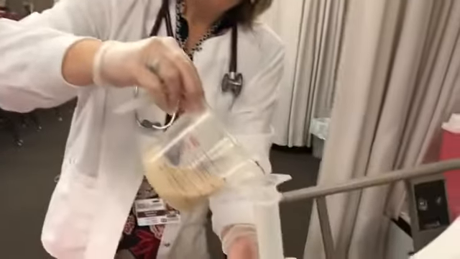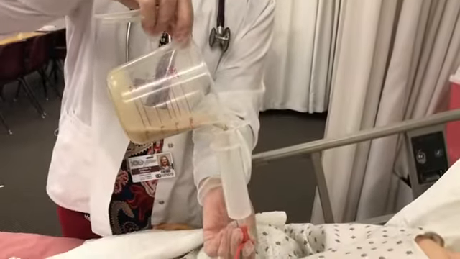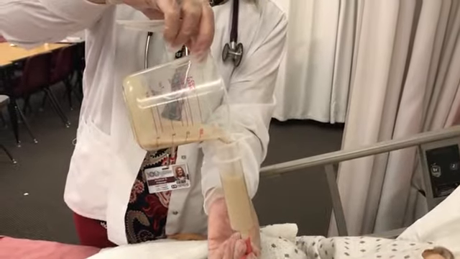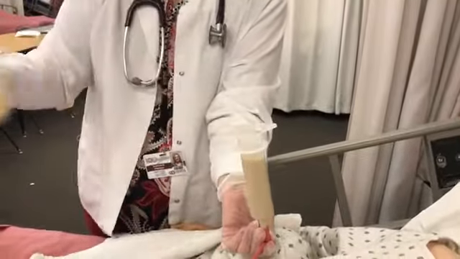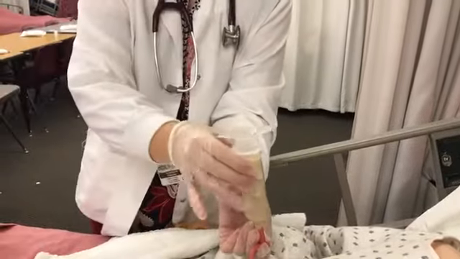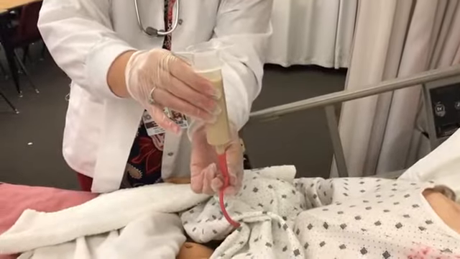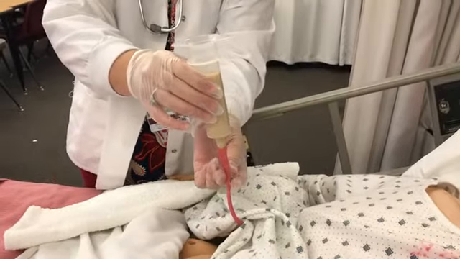Now we will slowly pour this, and we're giving this as a bolus to gravity because our feeding is not on a pump. Depending on the size of our syringe, we'll just let this go in slowly, and we'll catch it before it empties.